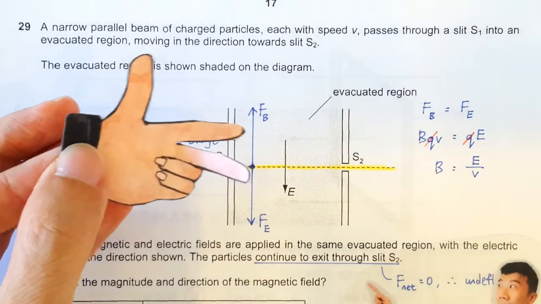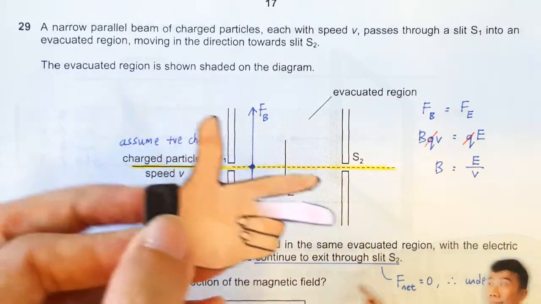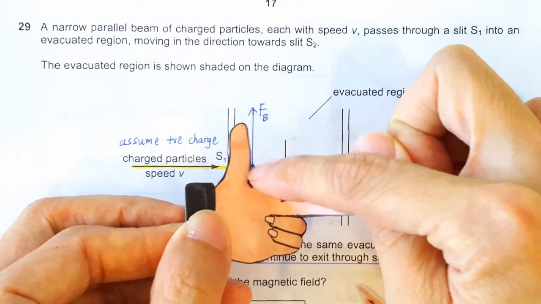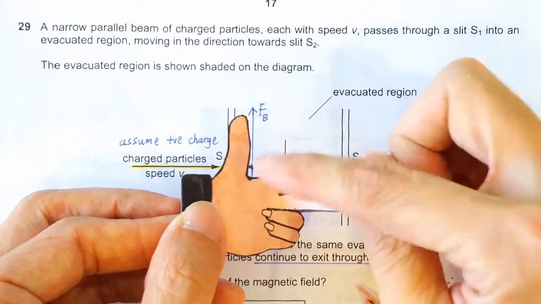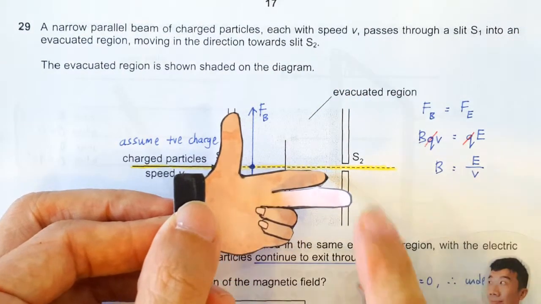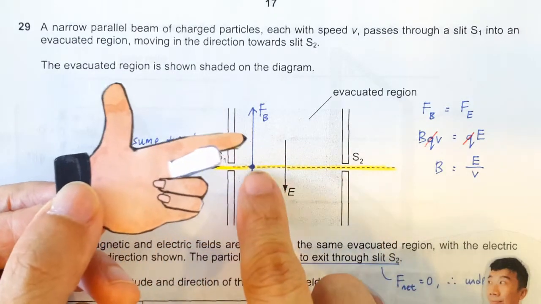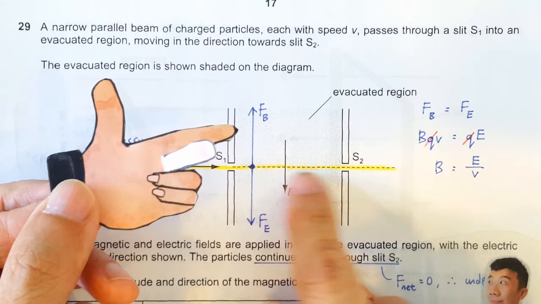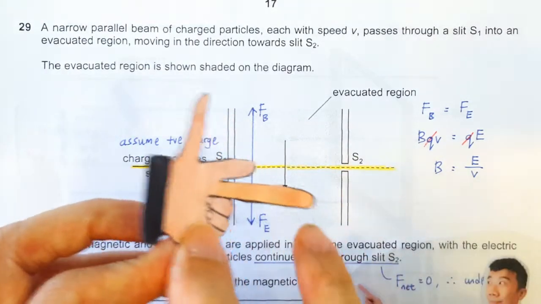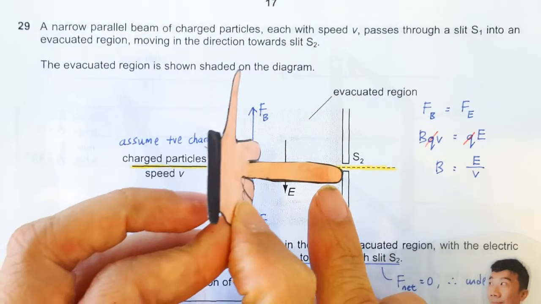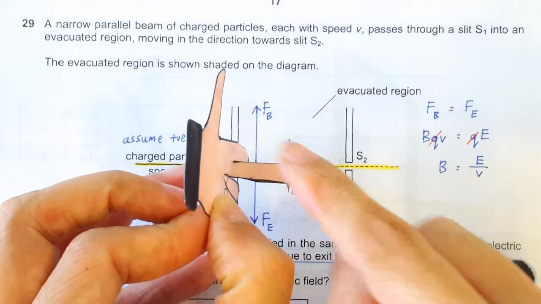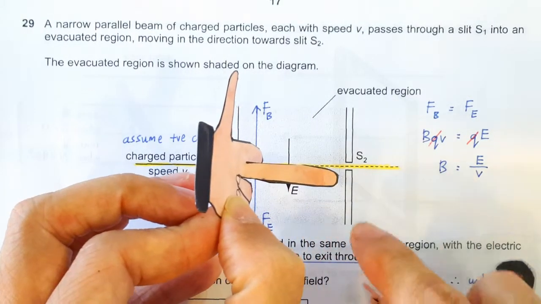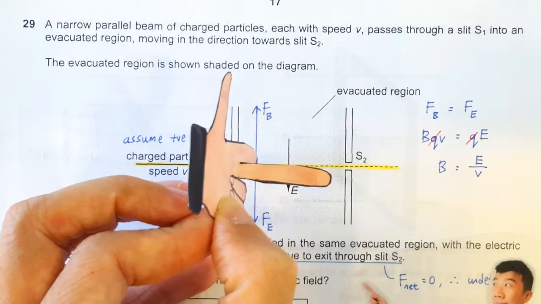And now I have here Fleming's left hand. So the thumb should be pointing upward because the thumb gives the direction of the magnetic force. And for positive charges going to the right, that means the current is to the right. So the middle finger should be pointing to the right. And so the index finger tells us that the magnetic field should be directed into the page. Okay?